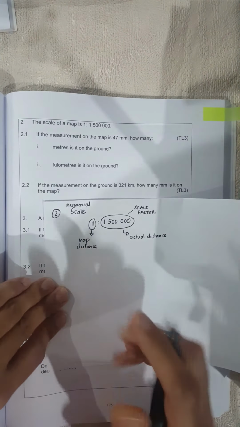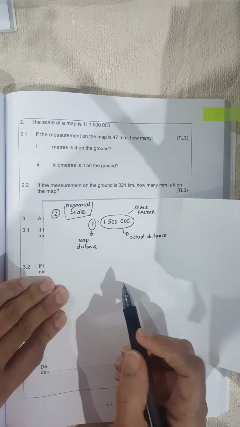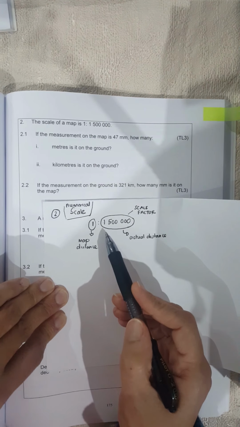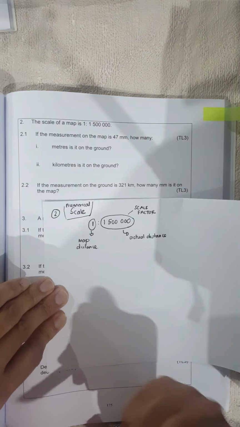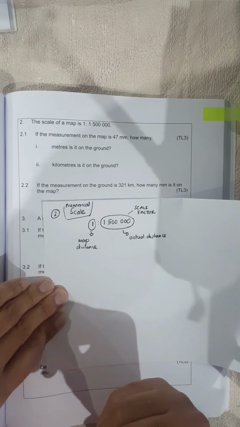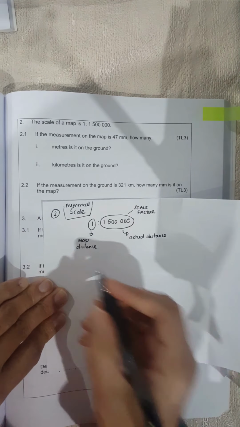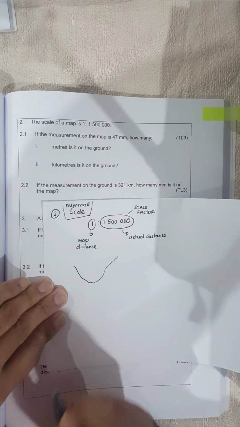Now in the first place, why do we have a scale? We have a scale because if something is too big, imagine if something is 1.5 million centimeters, how are we going to draw it on a piece of paper? We can't, right? So that's why we're scaling it down. But when we scale something down, let's draw a map. That's a simple map.